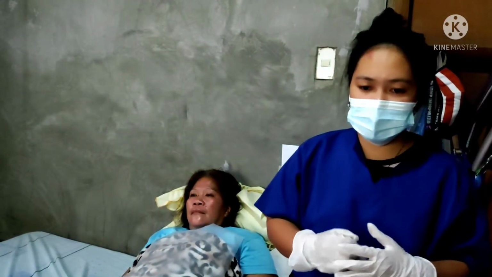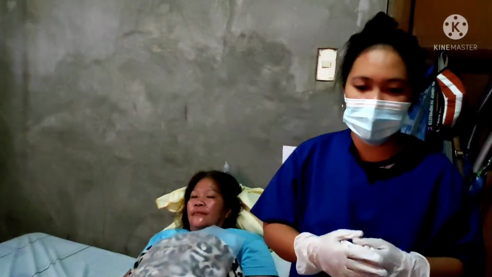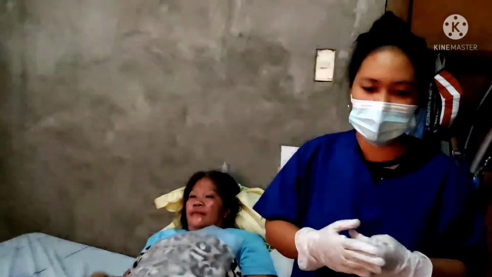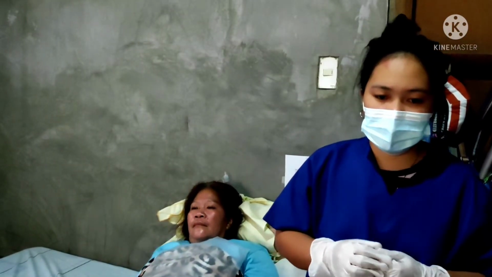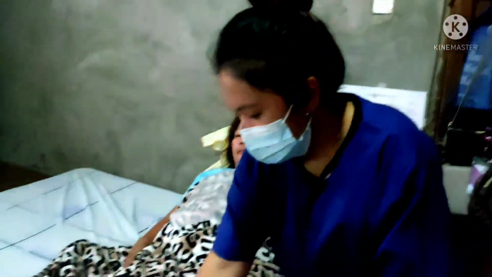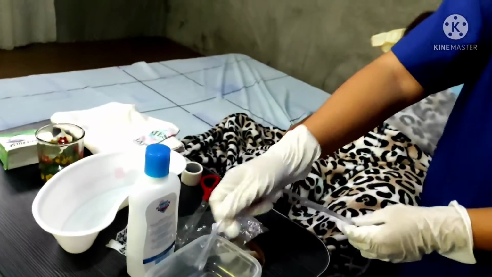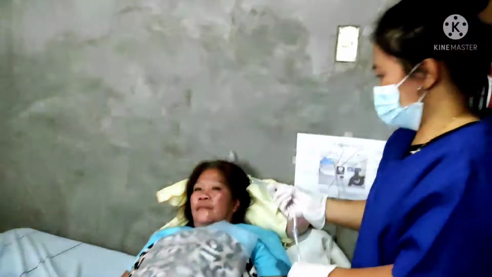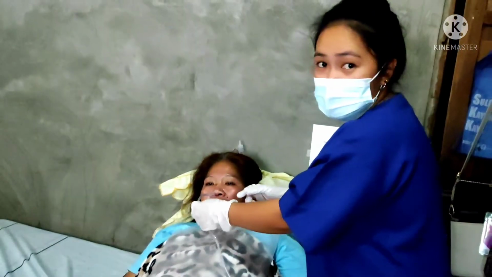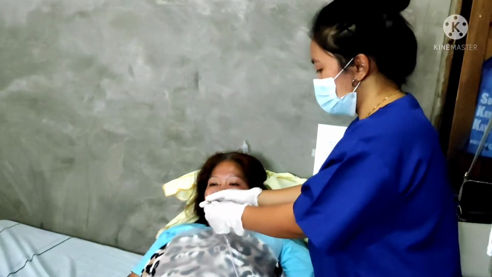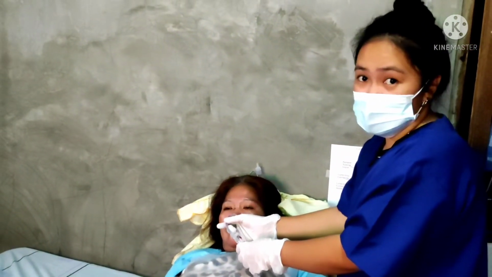Use your dominant thumb and forefinger to insert the catheter gently but quickly into one of her nares as she inhales. So let's assume that we insert the catheter into her nose.